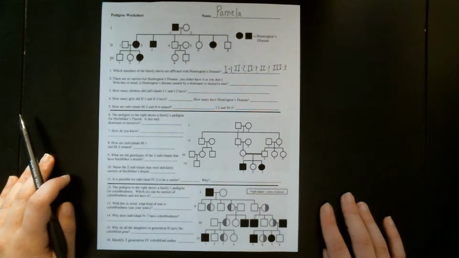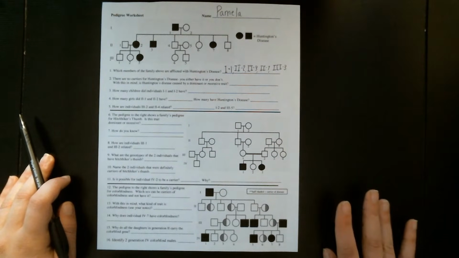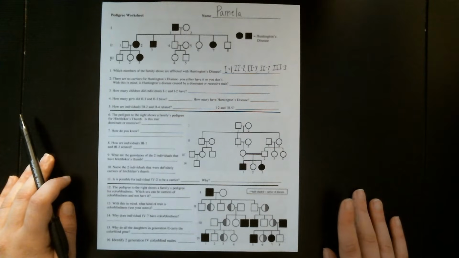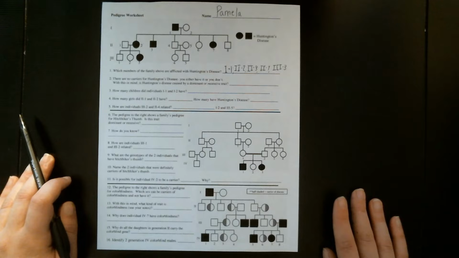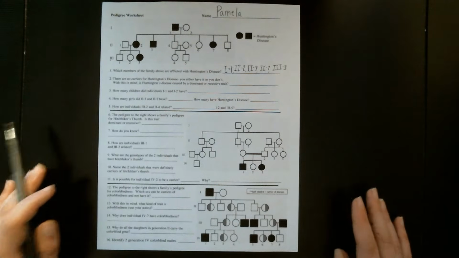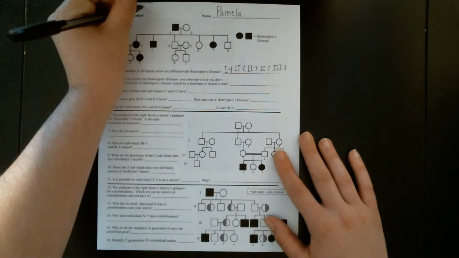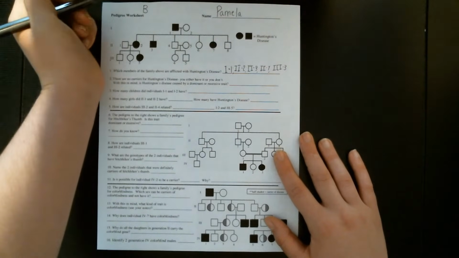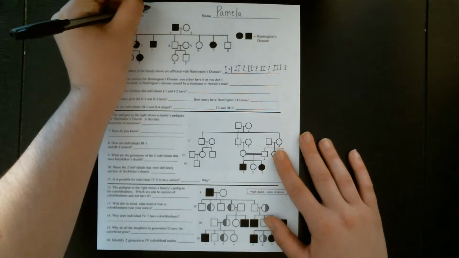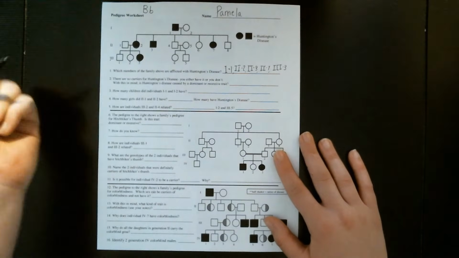So I talked about dominant and recessive traits in my last video, so that might be helpful to go and watch. But essentially, for a dominant trait, let's use the allele B. What we use is an uppercase letter for dominant traits and a lowercase for recessive traits.